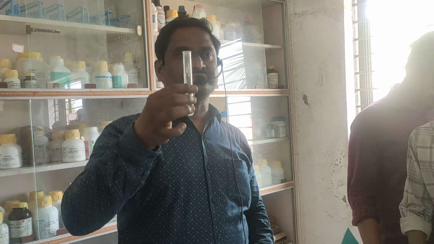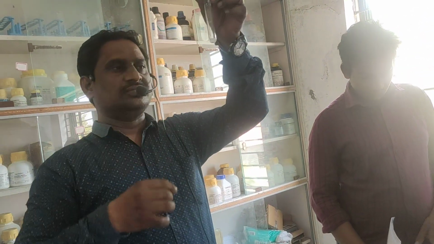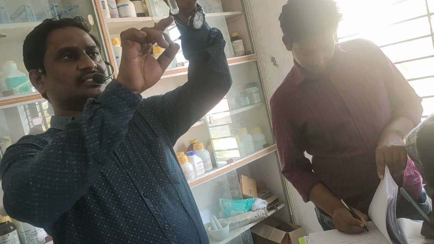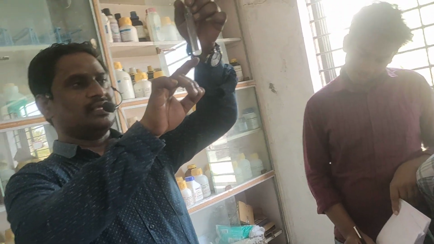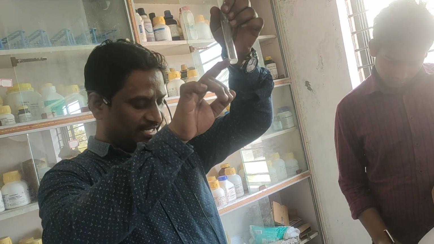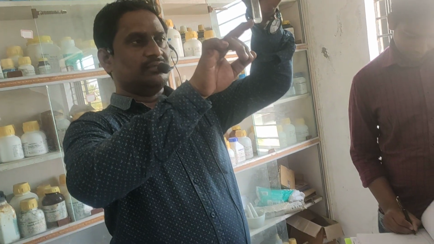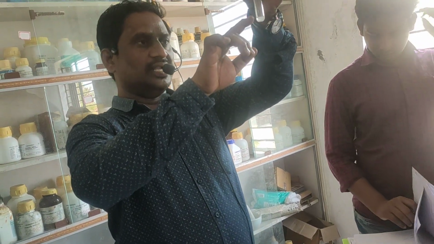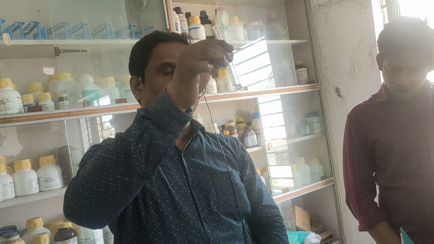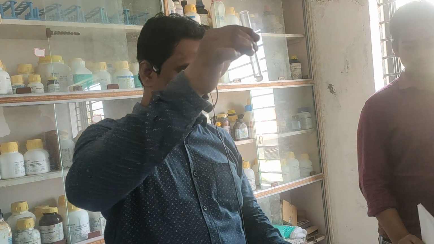Confirmation test for CO3 minus 2, on the next slide. Salt plus 1 ml water. Heat it, pass the vapors into lime water. Lime water does not turn milky. CO3 minus 2 is confirmed.